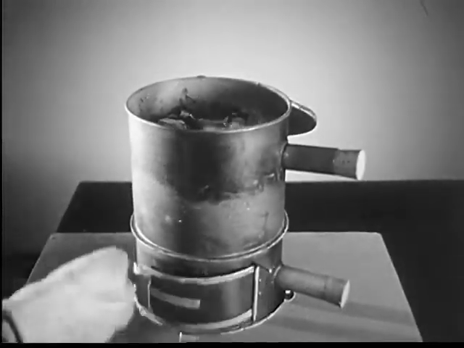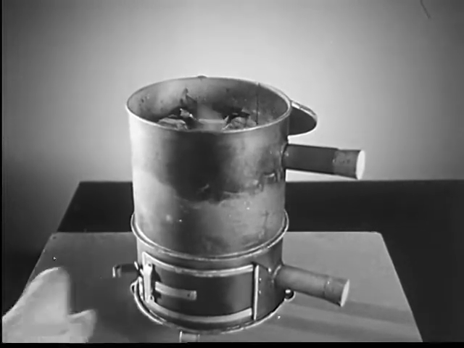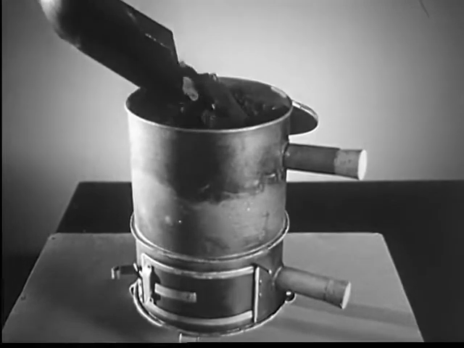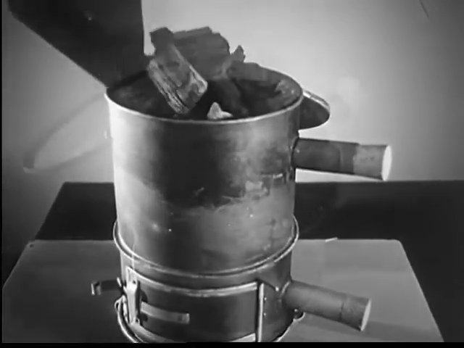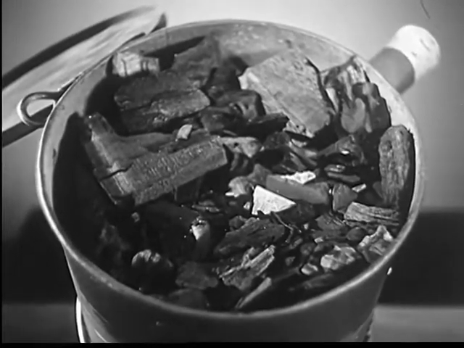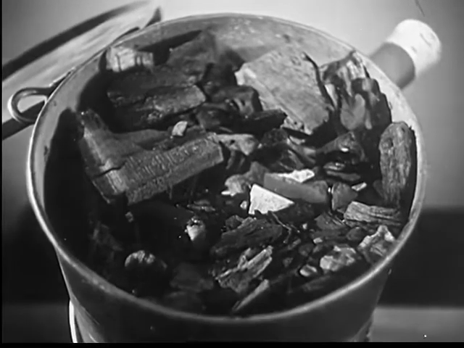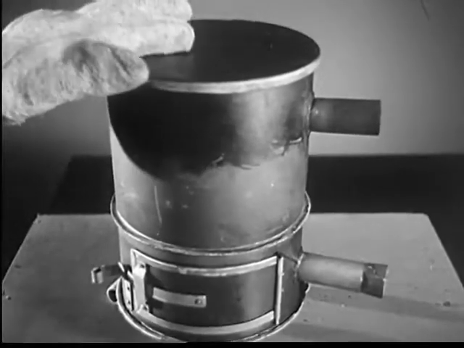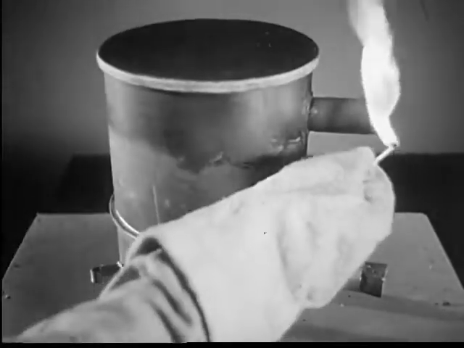Now let's see what happens when carbon is burned in a limited amount of oxygen. We'll use charcoal, which is almost pure carbon, and cut down the supply of air. Now the carbon takes on less oxygen, only half as much, and forms a gas called carbon monoxide. Because only half the carbon has been used up by the oxygen, carbon monoxide will burn.